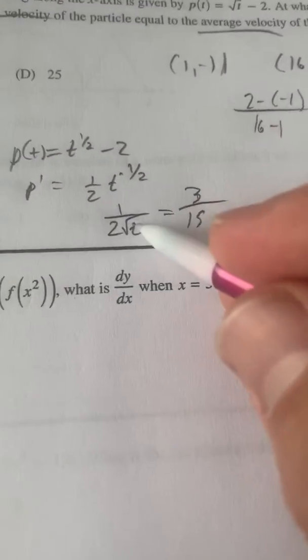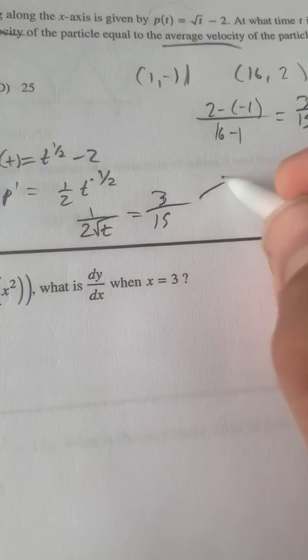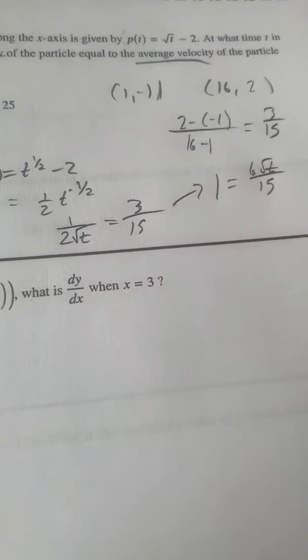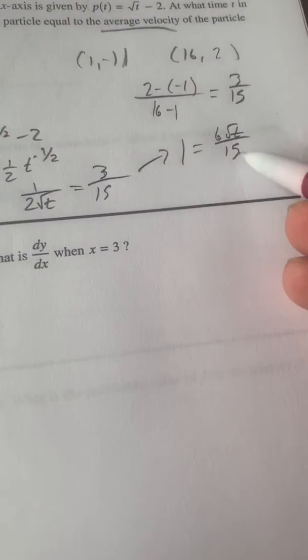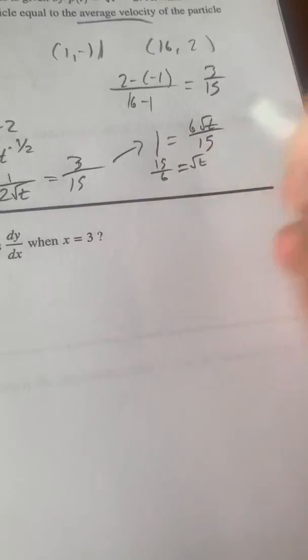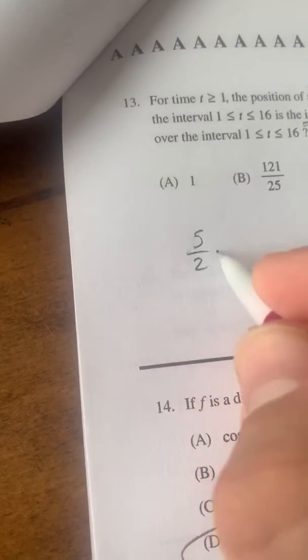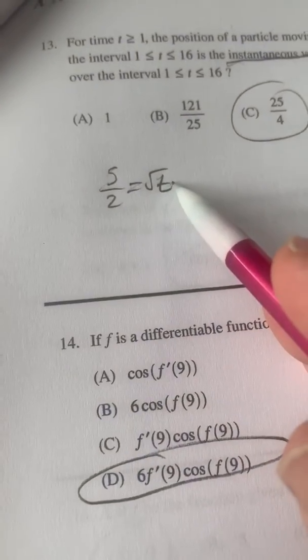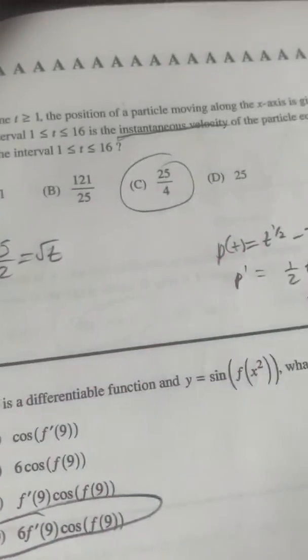So I'm going to multiply both sides by this. So I'm going to get 1 equals 6 root t over 15. Okay, so then if I multiply both sides by 15, divide both sides by 6, and simplify, 15 over 6 equals 5 over 2 equals root t. If I want to get rid of the root, I'm going to square this, so I get 25/4.